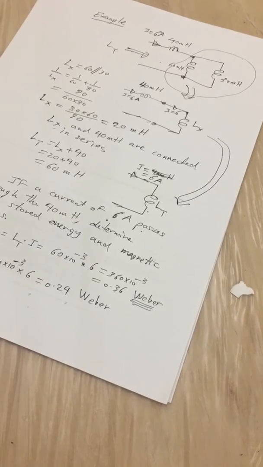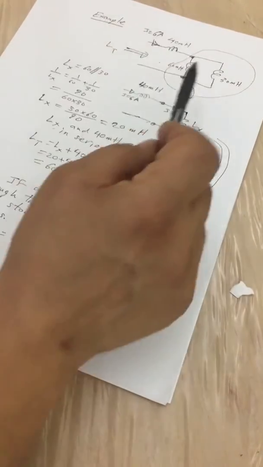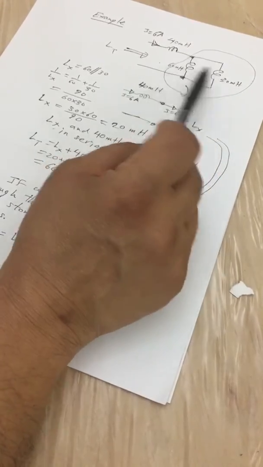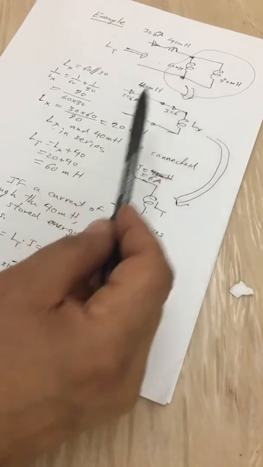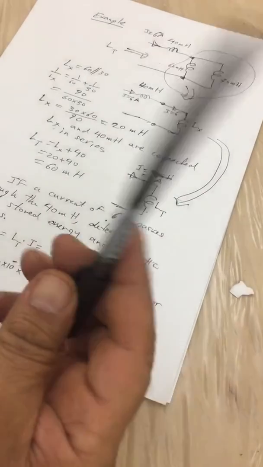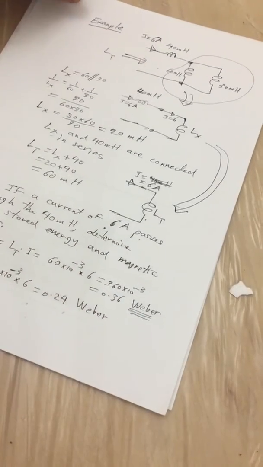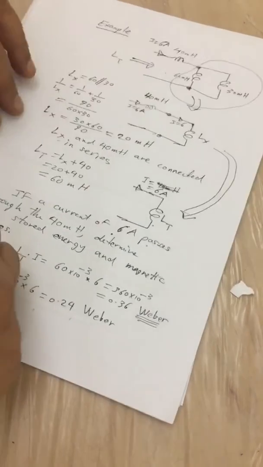Now, we want to calculate the fluxes of each one. They are connected in parallel. The 60 and 30 are connected in parallel, which means they have the same flux. Okay? So we say simply, well, this is very important to keep in mind.